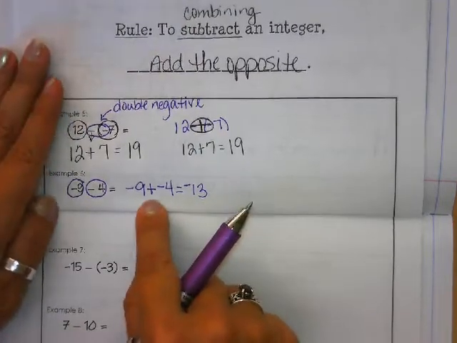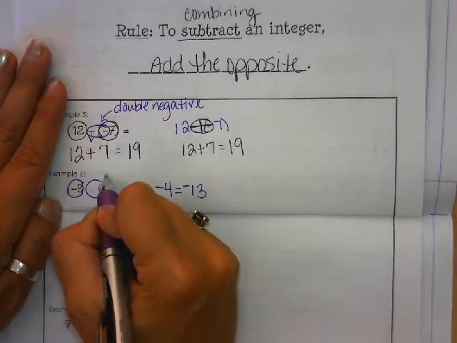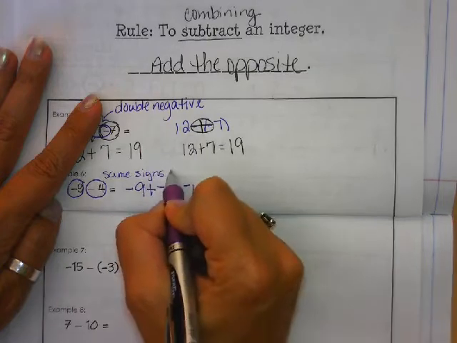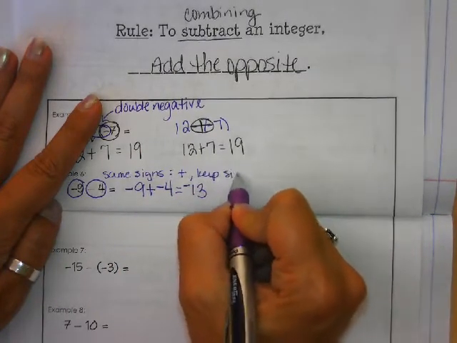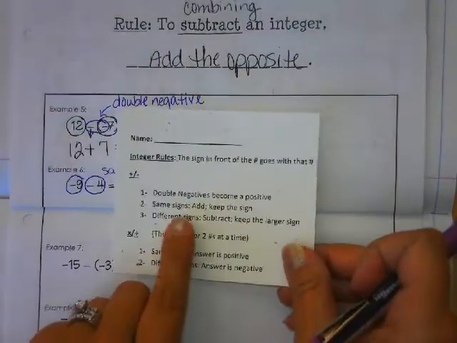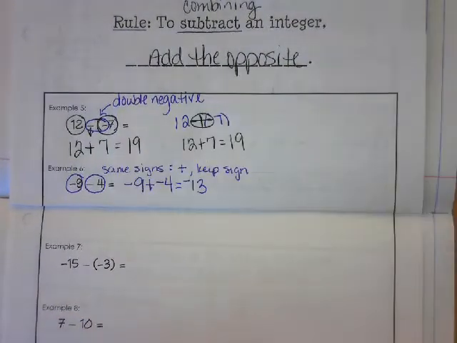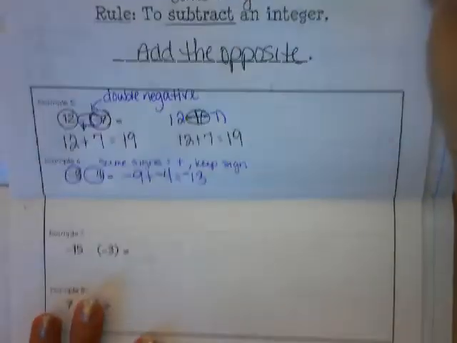Okay? If you don't want to put the plus in the middle, you can simply realize these are the same signs. So what do we do? We add and keep this sign, just like we talked about yesterday. And on your card that you put in your journal right here, same signs, add and keep the sign. Let's look at another example.